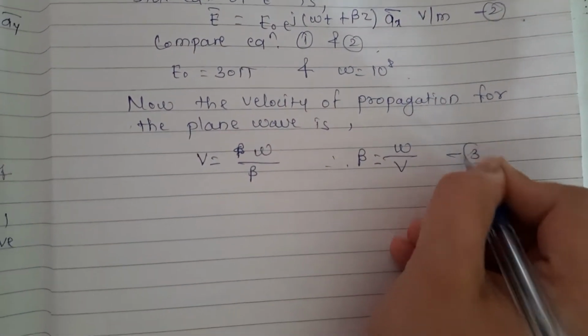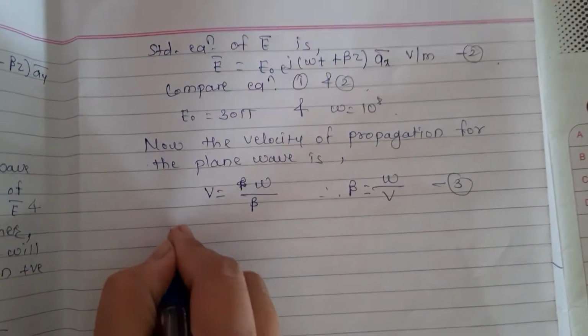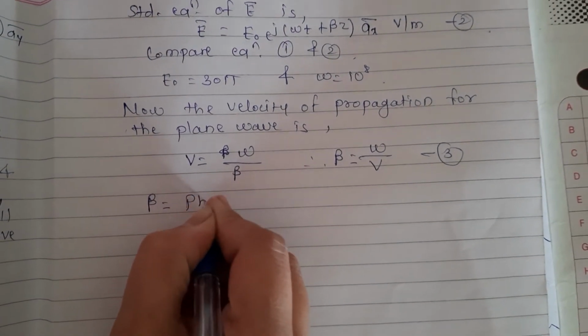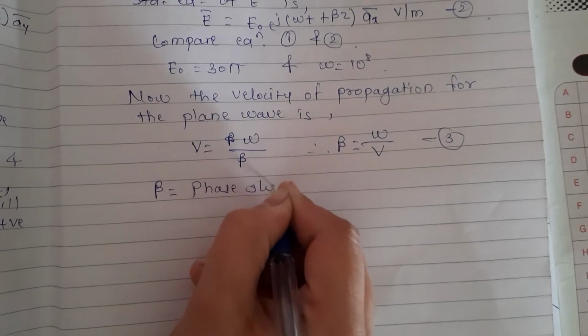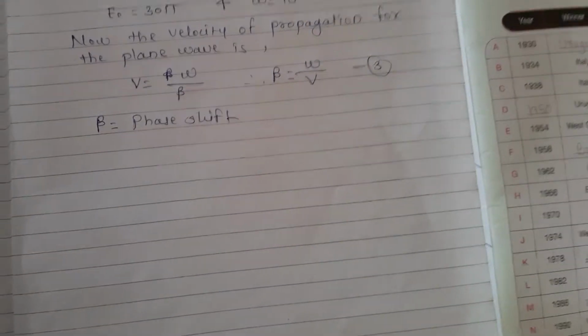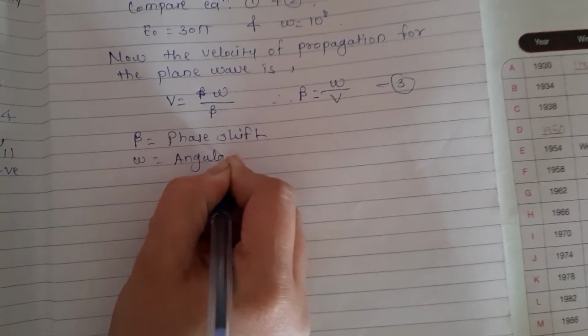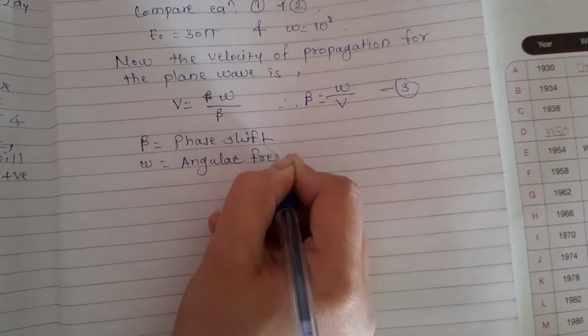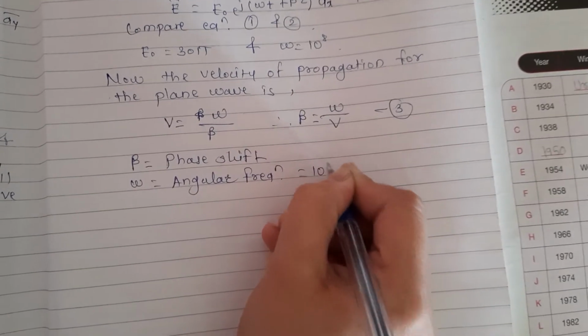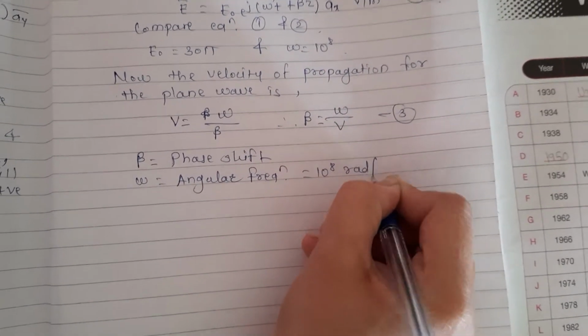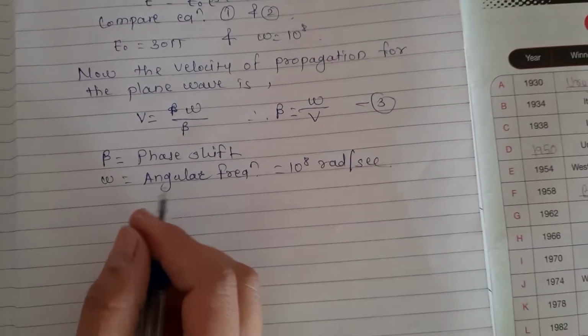This is equation 3. Now what is β? Beta is phase shift. Omega is angular frequency, that is 10^8 radian per second.